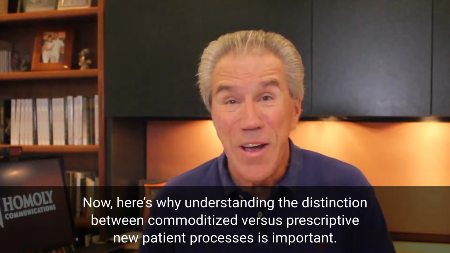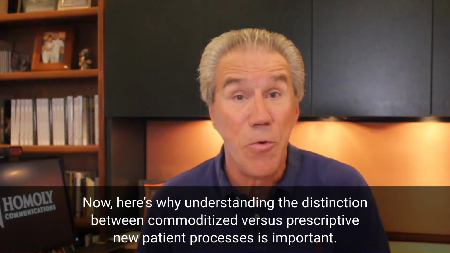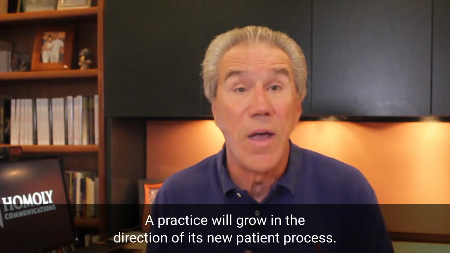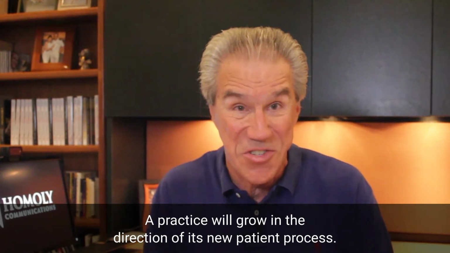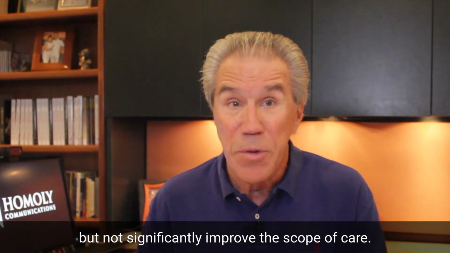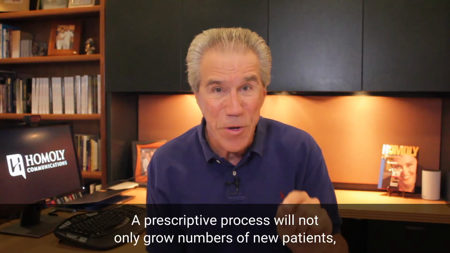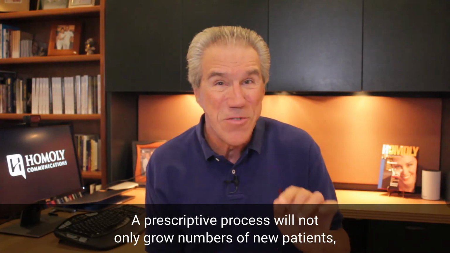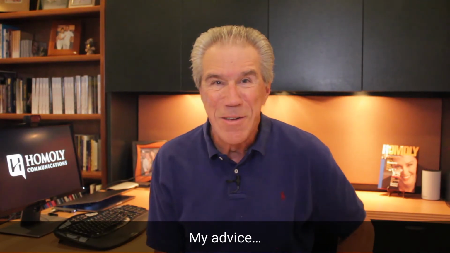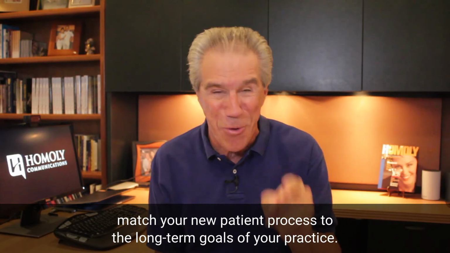Now, here's why understanding the distinction between commoditized versus prescriptive new patient processes is important. A practice will grow in the direction of its new patient process. A commoditized process will grow the numbers of new patients, but not significantly improve the scope of care. A prescriptive process will not only grow numbers of new patients, but will also help you evolve into more complex care. My advice, match your new patient process to the long-term goals of your practice.